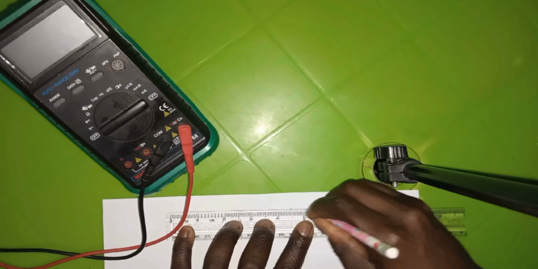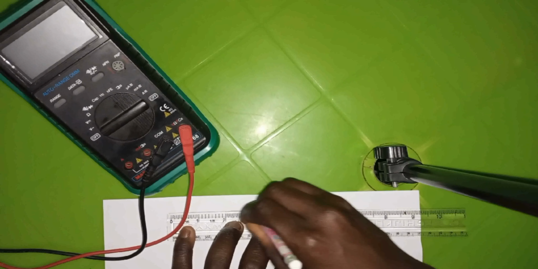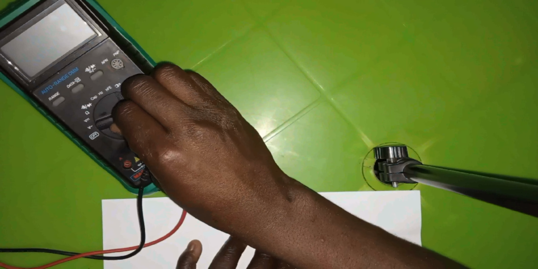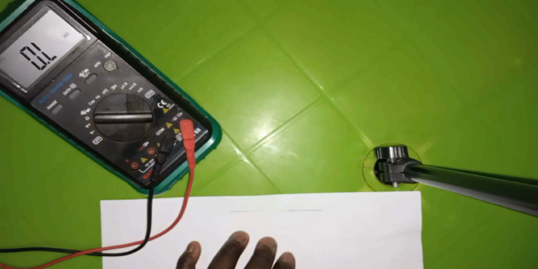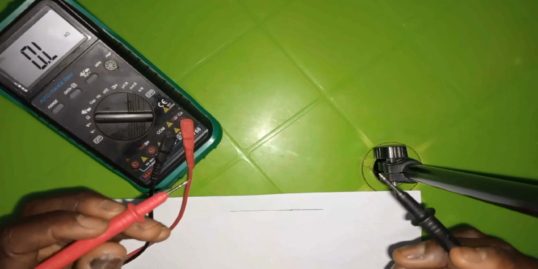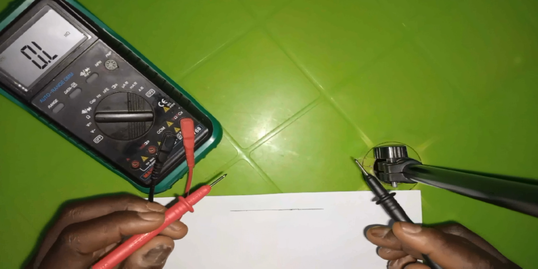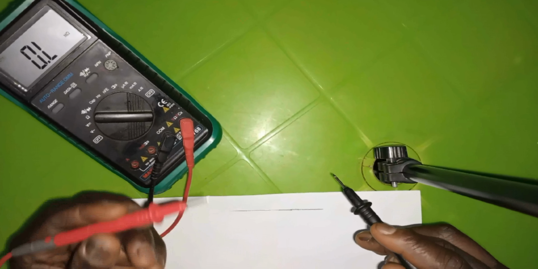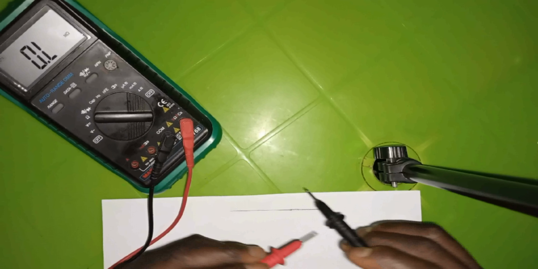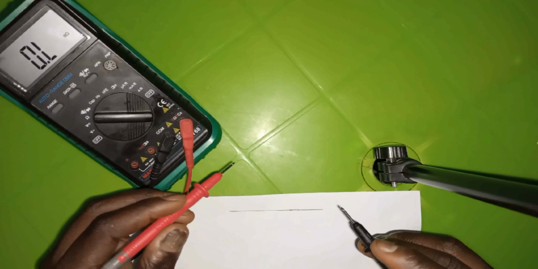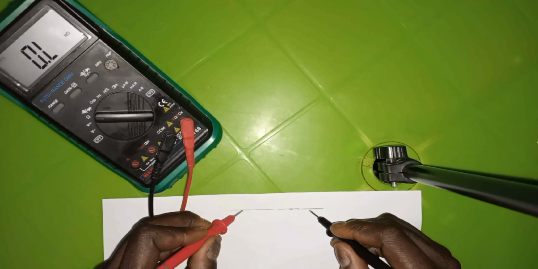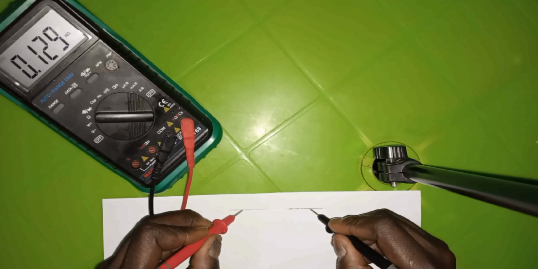So I draw my line this way. I think the line is thick enough. Then I turn on my multimeter, calibrate it to resistance test. Now we have our multimeter on, so I can put any of the probes on either of the sides. I have the red one to my left, so I can place it here. I can flip it to the other side, no problem, since resistors don't have polarity. So I place one on this line, and then at the other edge I have this.